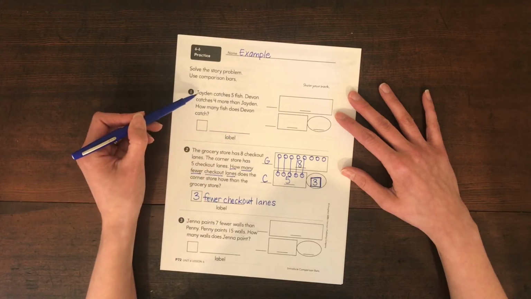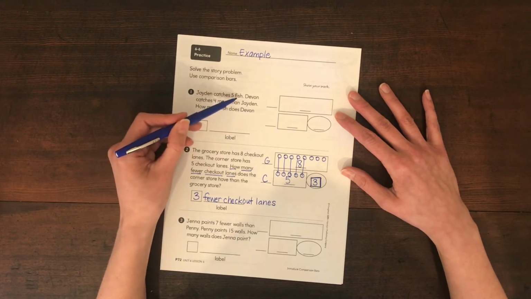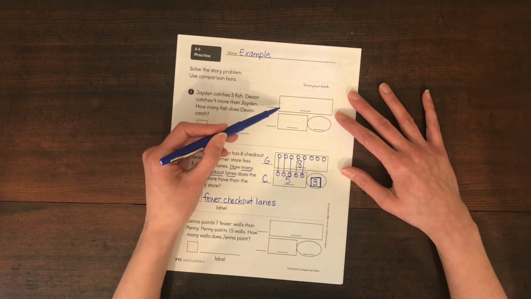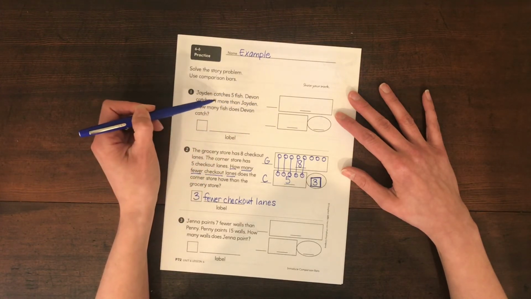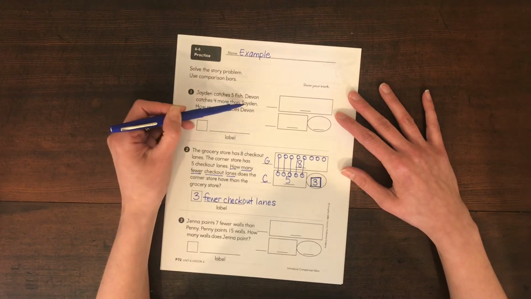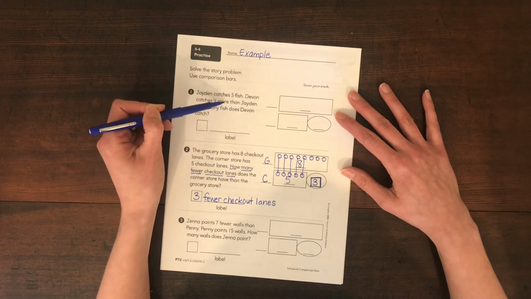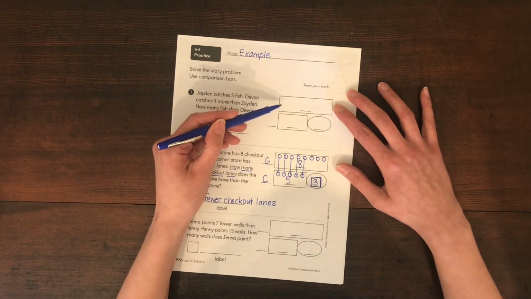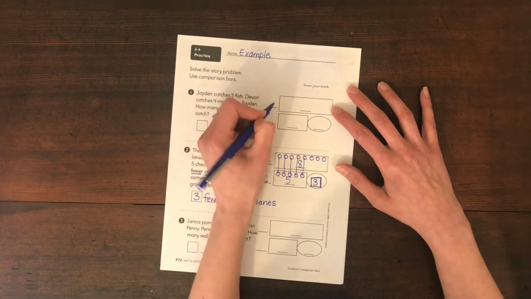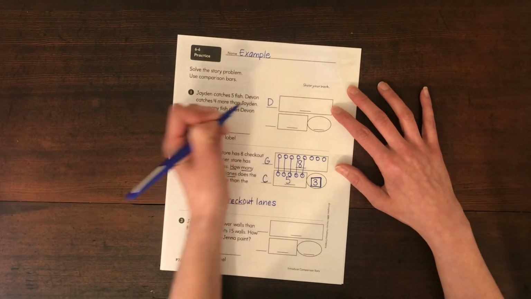So I know the story tells me that Jaden caught 5 fish, but I don't know which bar that is. So reading further, it says Devin catches 4 more than Jaden. Devin catches more than Jaden. That means Devin needs the larger bar.